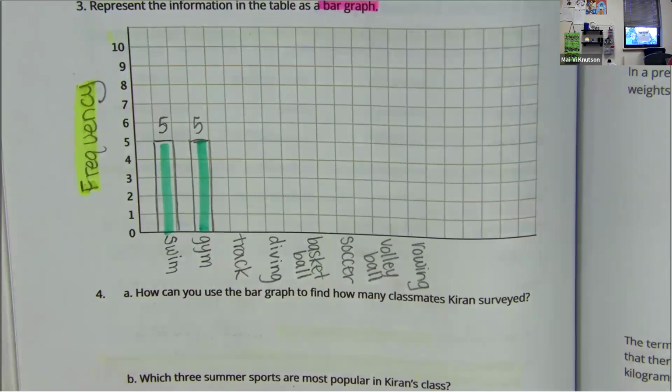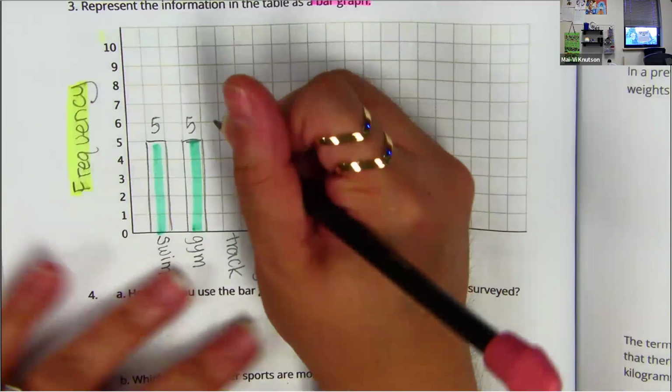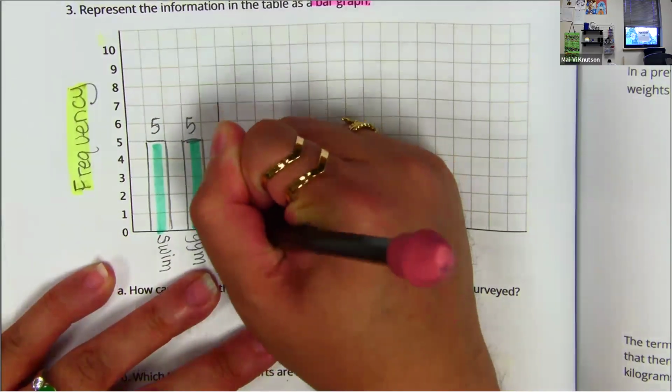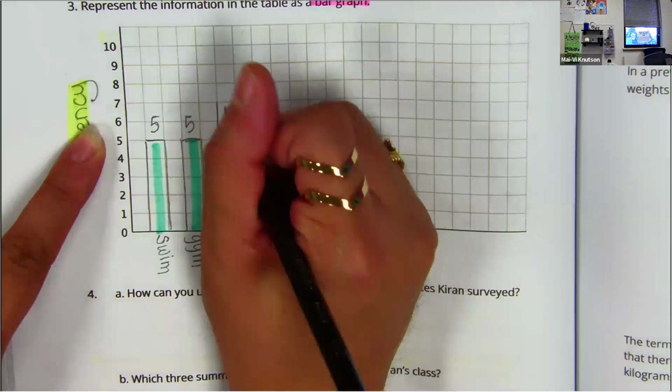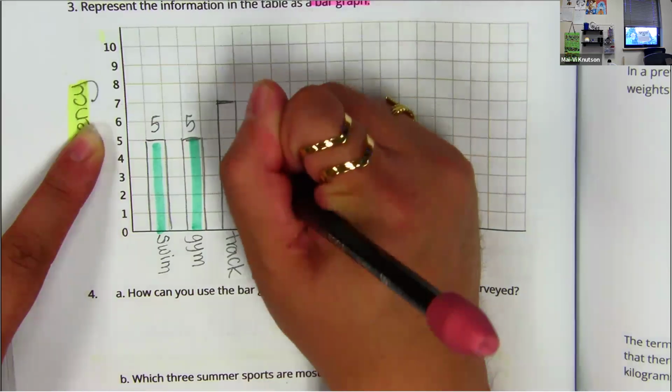Okay. And then I got 7 for track. So notice when I'm drawing a line, I'm going all the way up to 7 and I'm stopping there. And then I'm just drawing a bar over track.